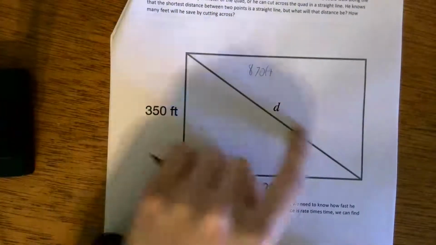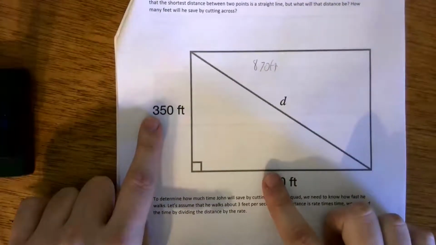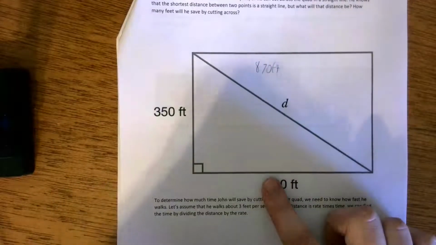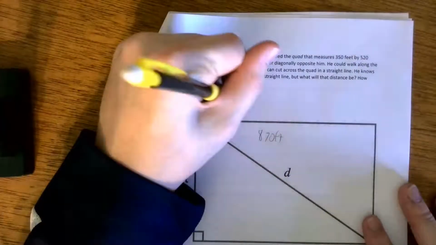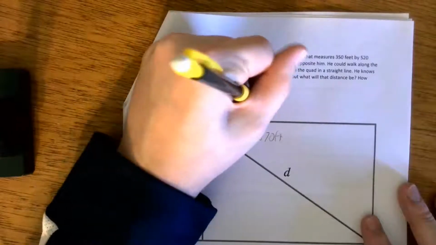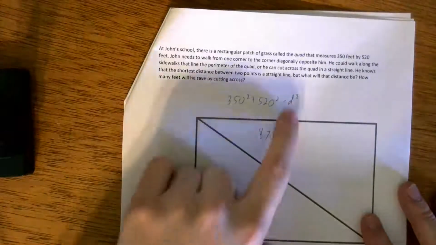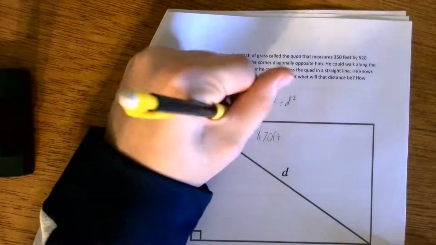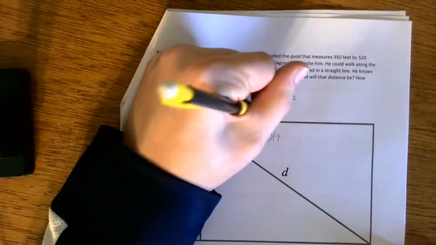And then let's find the diagonal. Well, how can we find the diagonal? I know it's a right triangle, and I know the length of my two legs. So what if I just square those, add them together, and then square root it to find out what d equals? Okay, so let's do that. That's just using the Pythagorean theorem. So we have 350 squared plus 520 squared equals, and in this case we have d for the hypotenuse, so d squared. Okay, so if I square both of those and add them together, we should get 392,900, and that equals d squared.